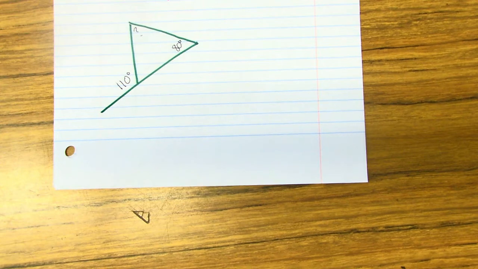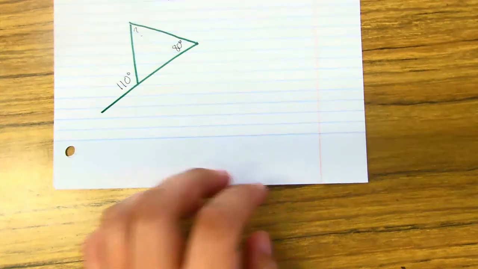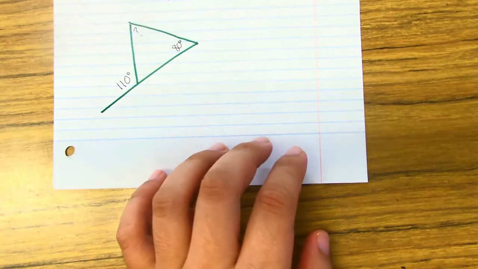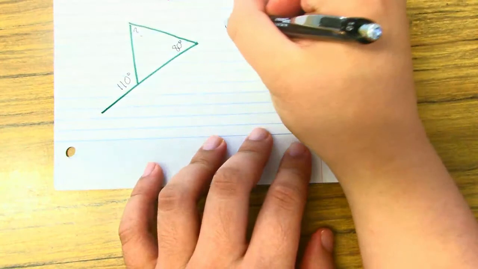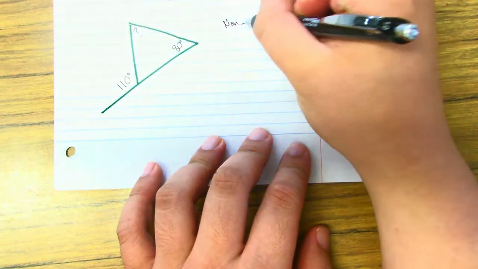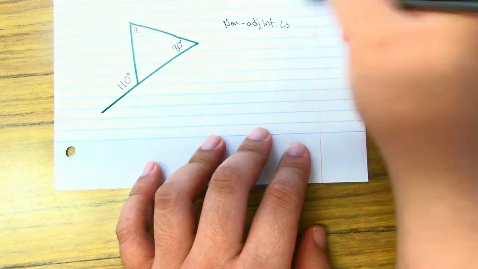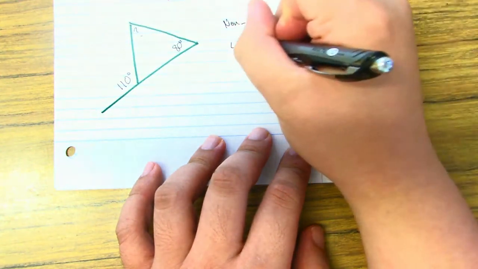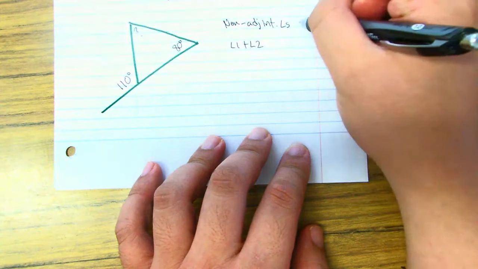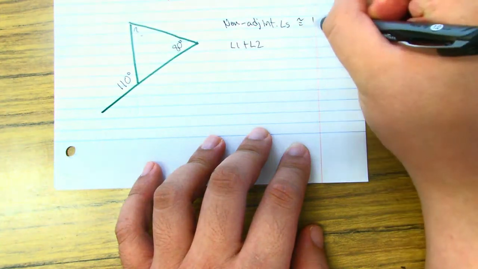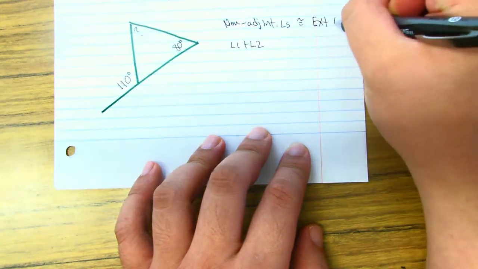Because let's just go over it together. Okay. So what you probably did was write the equation, again, you can just write down non-adjacent interior angles, right? And you're gonna add angle 1 plus angle 2 will equal, or be congruent to the exterior angle.